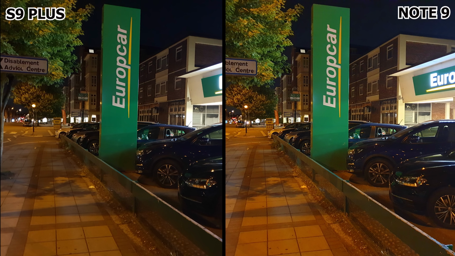This next image of the Europcar sign, you can tell on the Galaxy Note 9 on the bottom left of the image, it's slightly warmer, but actually they are still very much identical. Not much difference here. The f1.5 aperture is being used well on both, clean image, great noise reduction, but a slightly warmer color temperature to both images nearer to the left of the image, but pretty much identical. Let me know what you think of the two.